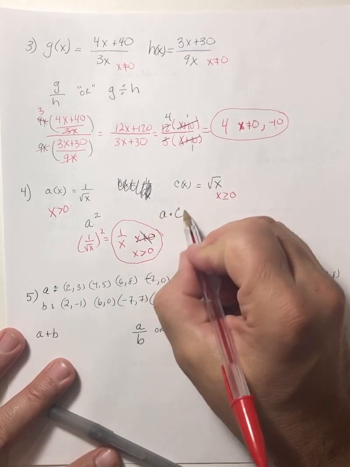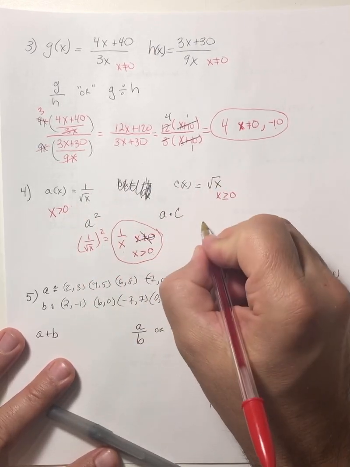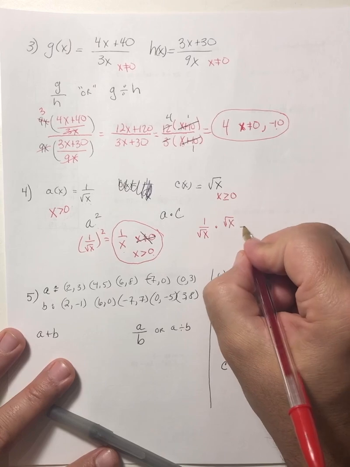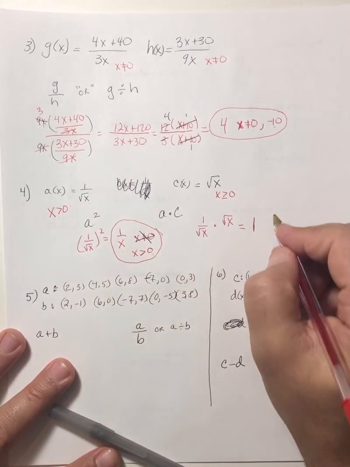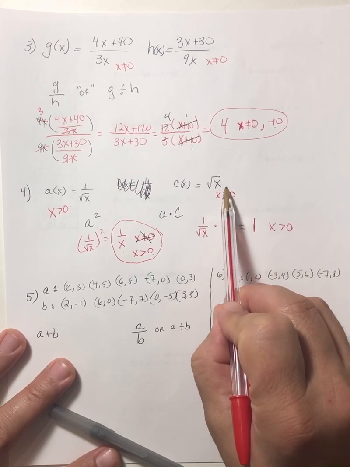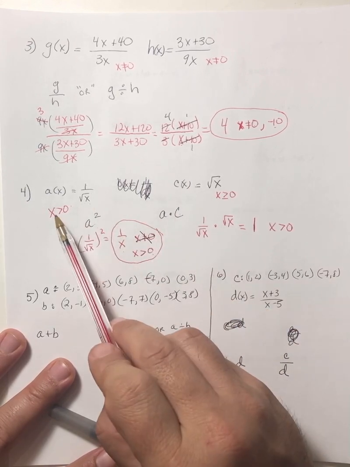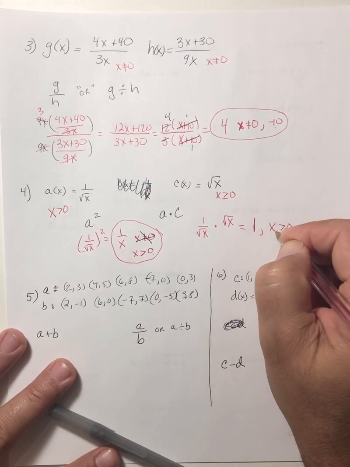All right, here's another unique one. Look at this. We're going to multiply these two things together. Don't forget your domain issues. So I have 1 over radical x times radical x. So this just equals 1. So that product is 1. But what are we going to say for the domain issue? Okay, we have to go with the most restrictive, which is this one right here. x has to be greater than 0. Because if I chose this one as my domain issue, we can't have the equal 0 here. So we have to go with the most restrictive, which is this one. So the answer is 1, but we have to say x has to be greater than 0.